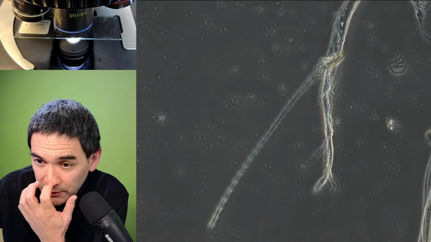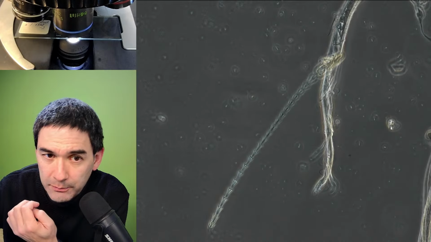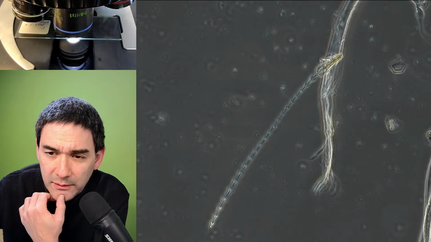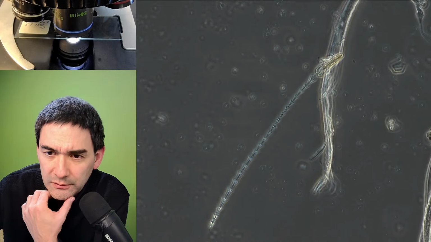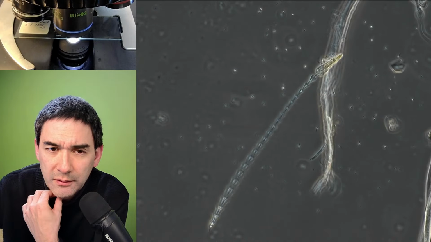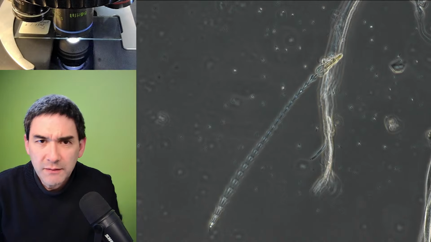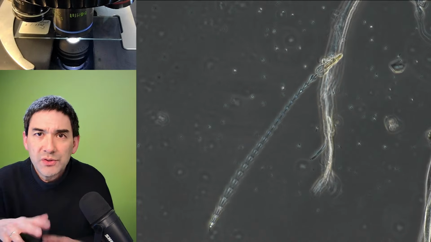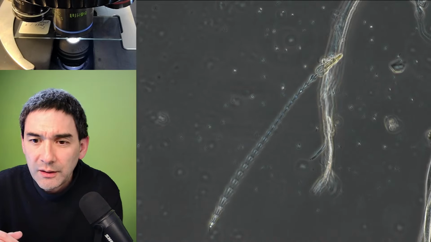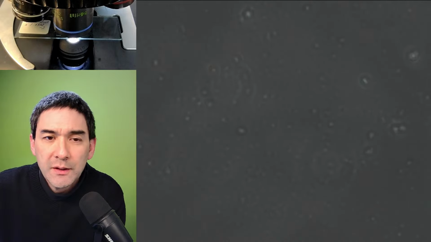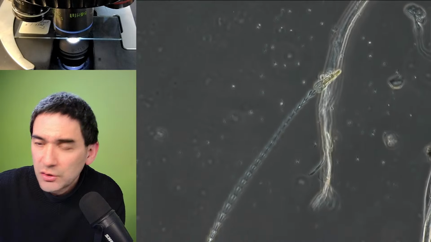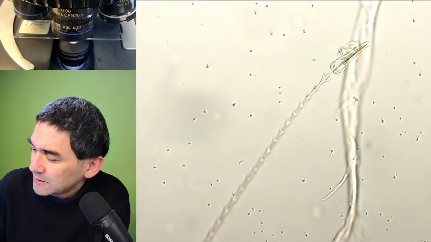Chitin is not a protein. I think it's a polysaccharide. But I wouldn't be surprised if there are certain proteins included in there as well. So I bumped it. Let's go up yet higher. 60 times.